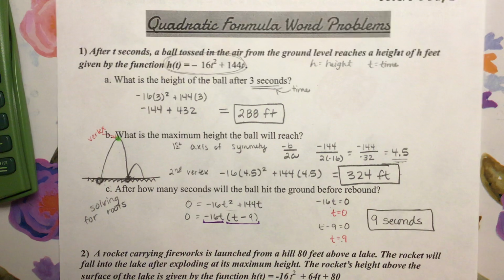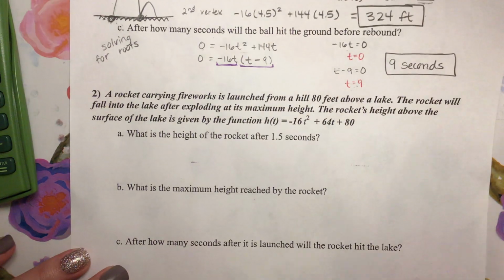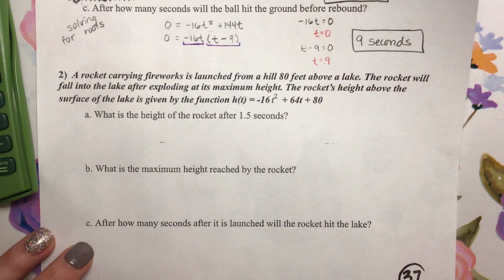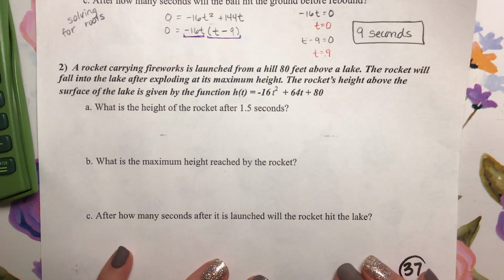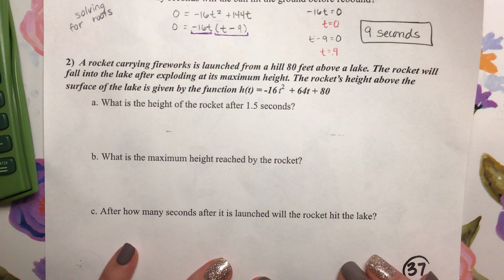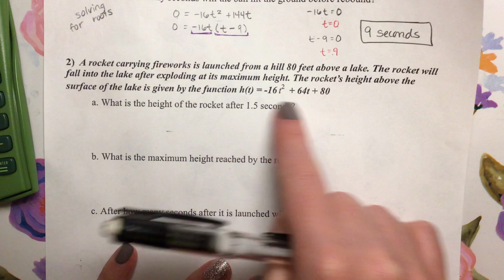Let's do another very, very similar problem to that. Number 2 says, a rocket carrying fireworks is launched from a hill 80 feet above a lake. The rocket will fall into the lake after exploding at its maximum height. The rocket's height above the surface of the lake is given by this function.